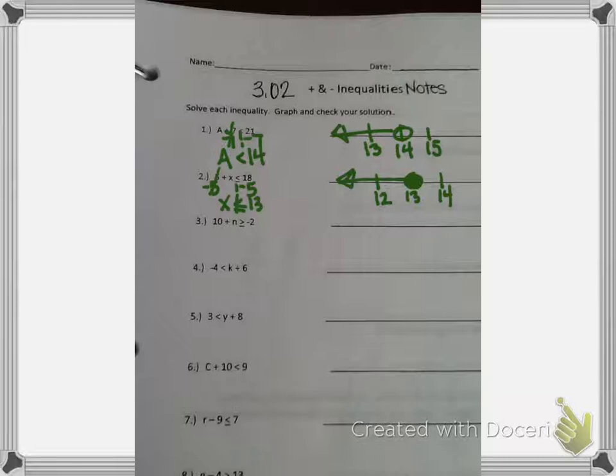On number 3, I have a positive 10, so I get rid of it by subtracting 10. N is greater than or equal to negative 12. I have a closed dot because it's equal to, and greater than is to the right.